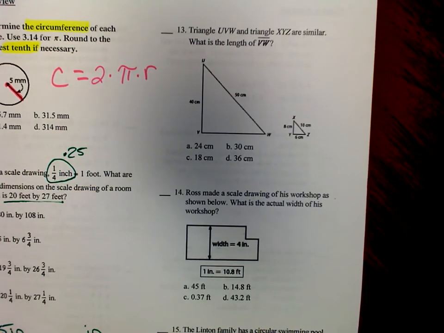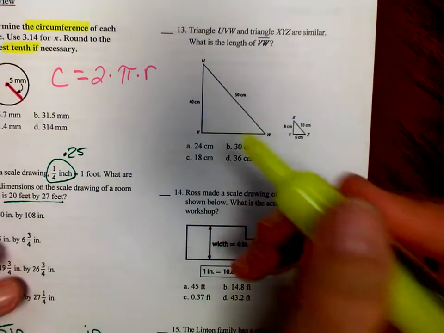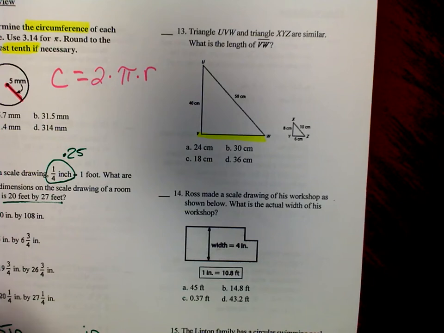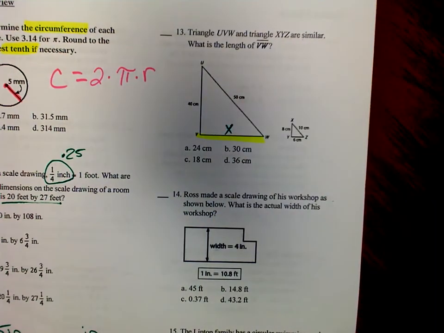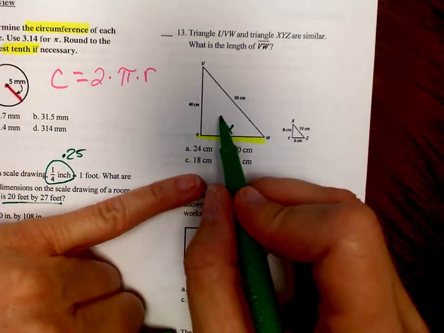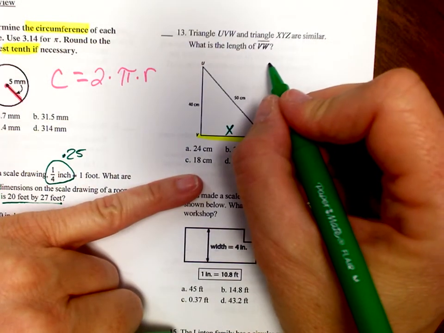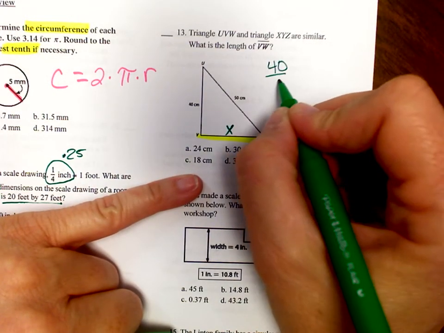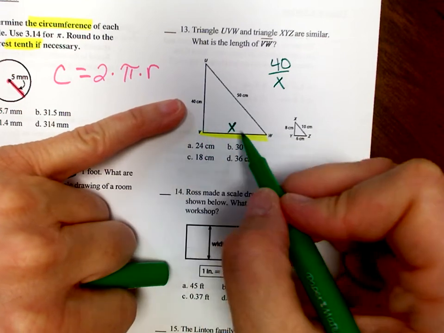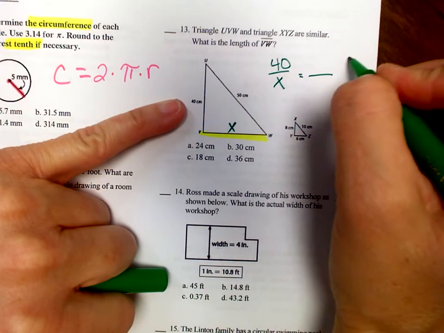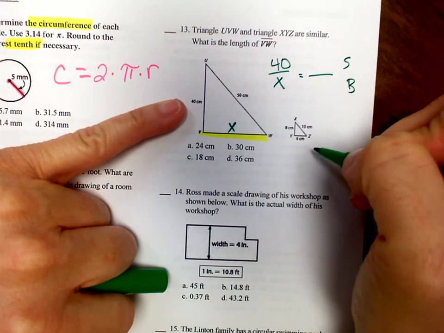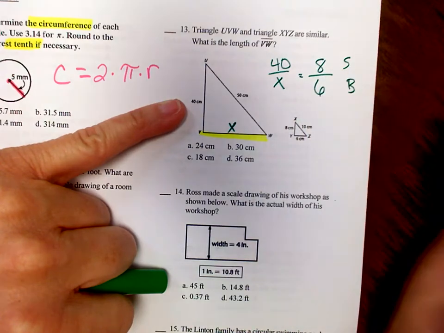Number 13. Triangle UVW and triangle XYZ are similar. What is the length of VW? So I always like to find my VW is what I'm finding. There's my X. So I'm going to keep this figure number 1 together, and I'm going to do 40 over X. So I've got my side to my bottom. From my side to my bottom of this one would be 8 over 6.